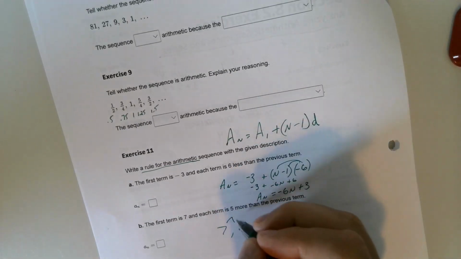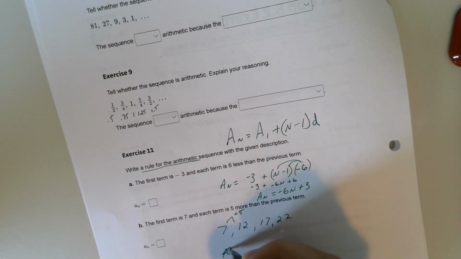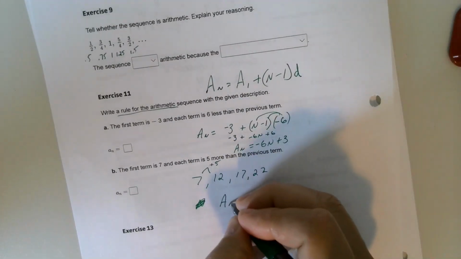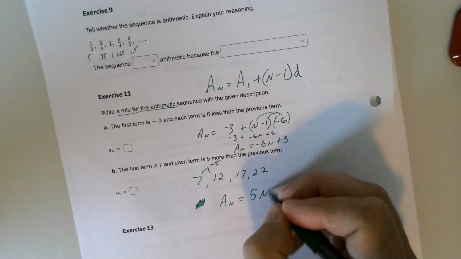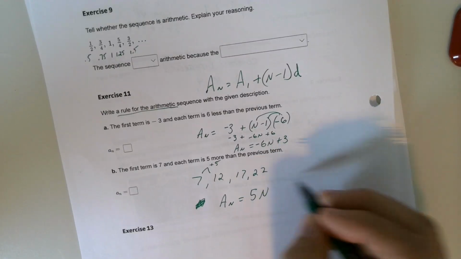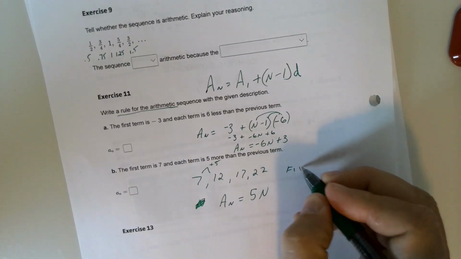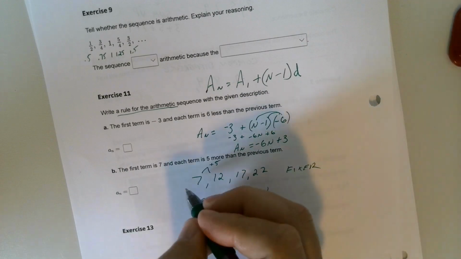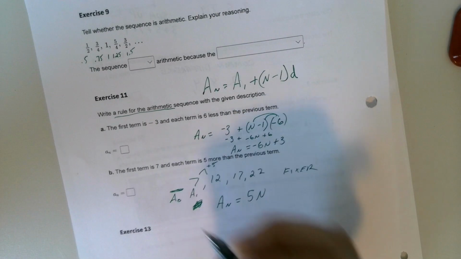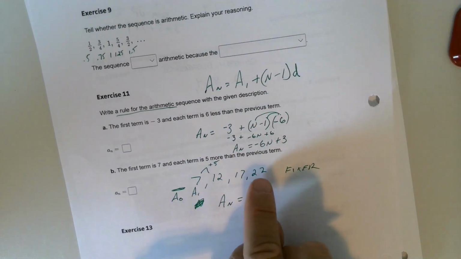And I know that the constant difference is a positive 5. So I'm simply going to write it this way this time. Here we go: a sub n equals 5n. And whatever I add or subtract to it, I'm going to call the fixer, the thing that fixes it to get it right. If this is the first term, the term right before it is the thing that fixes it. So let's go backwards.